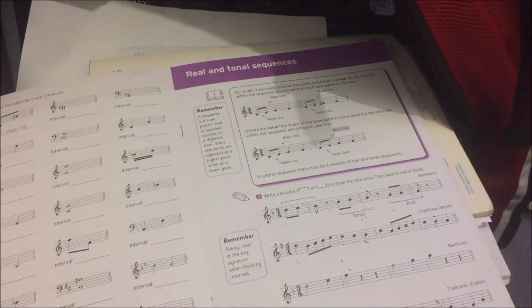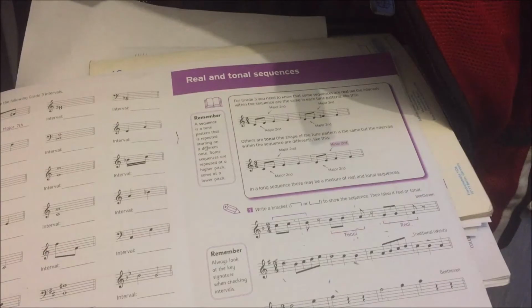The last class we finished on page 31, real and tonal sequences. We have about 15 days till your exams, so we need to push on. This will be the final video. Hopefully we could do it in one, but we might have to do it in two parts. We will see how it goes. With this subject, I will explain the first one to you, then I will do two with you to see how it goes. So let's make a start.